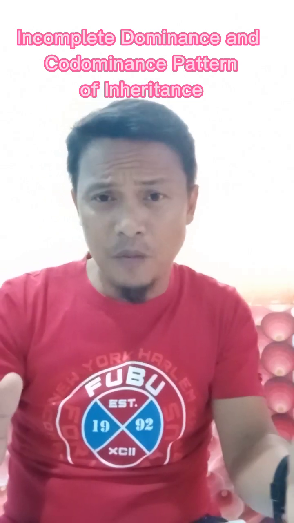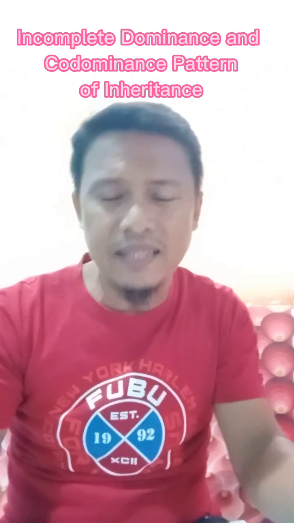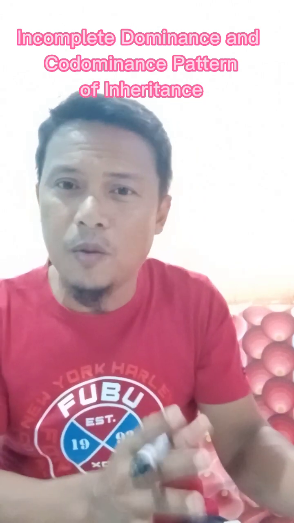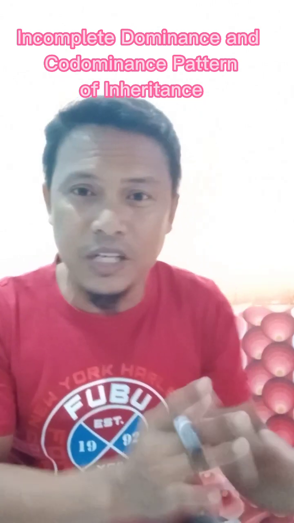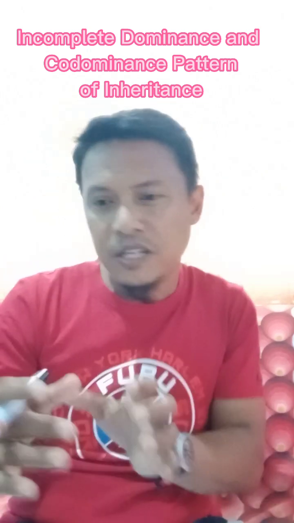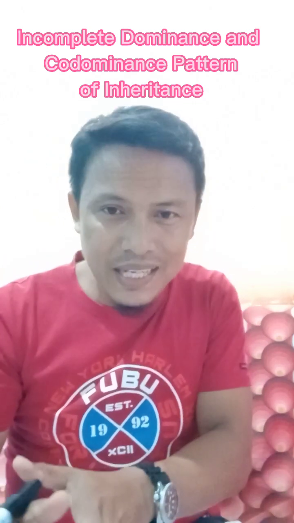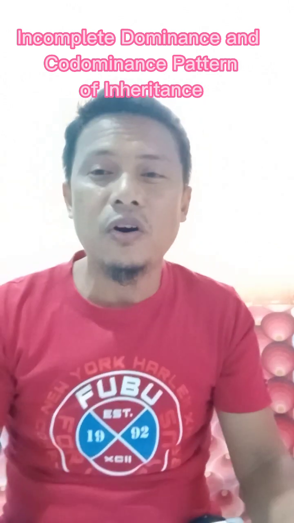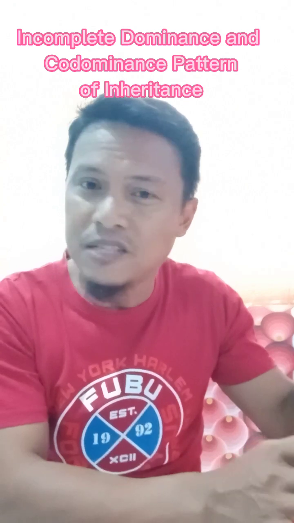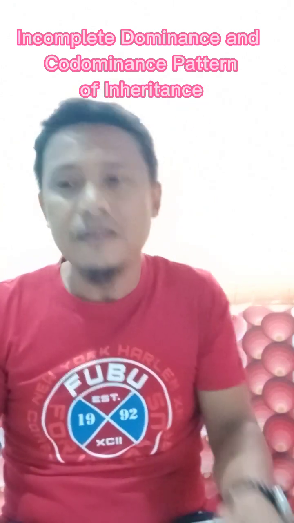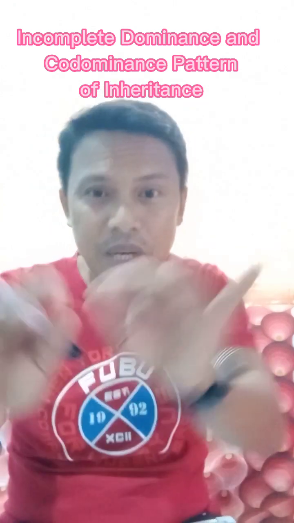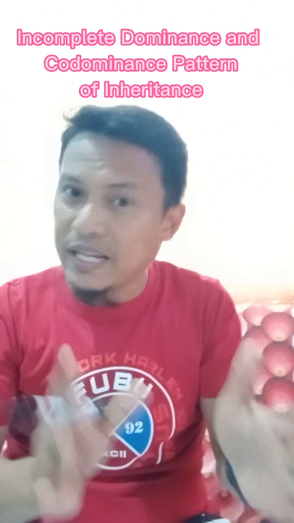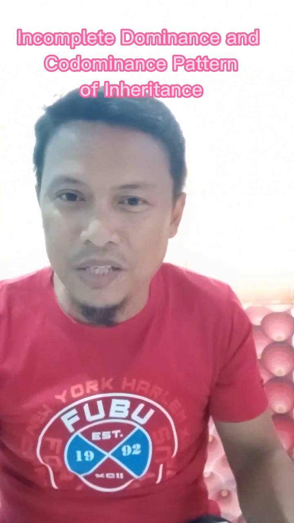So, if the offspring shows an average height, we can simply say that it might be an example of an incomplete pattern of inheritance or incomplete dominance because the offspring do not really inherit that height from one parent that is very tall or that height from the other parent that is very short. So, instead, the height is in between the two parents, so it can be an example of the so-called incomplete dominance.